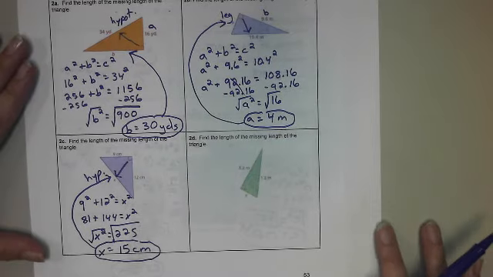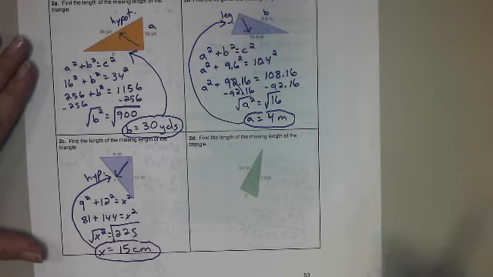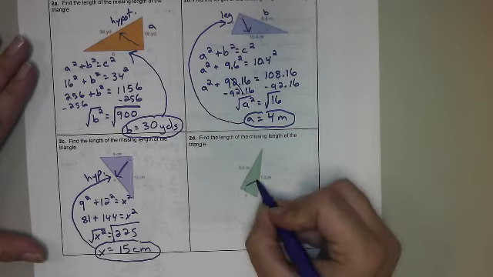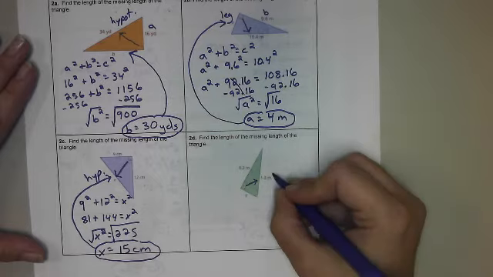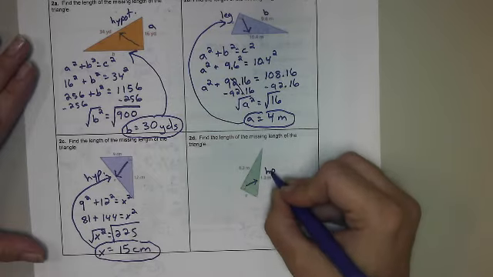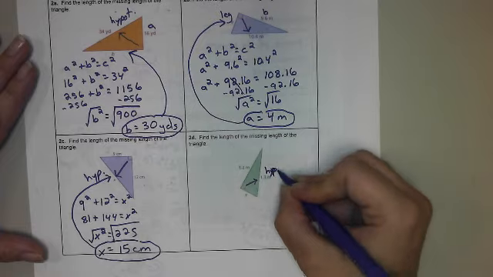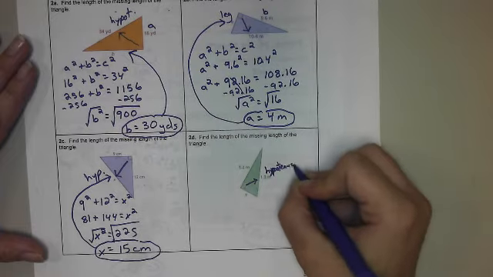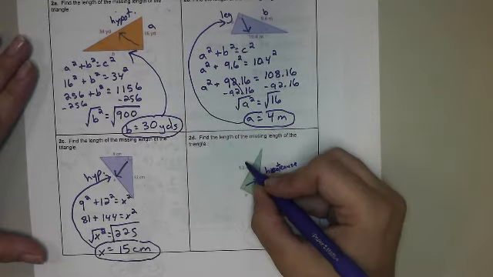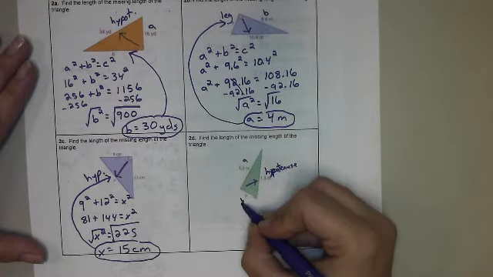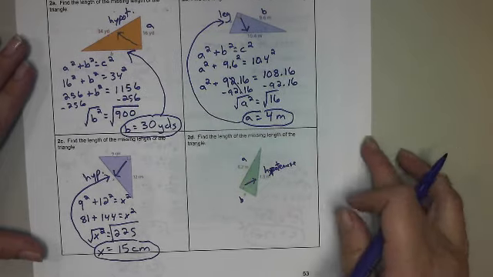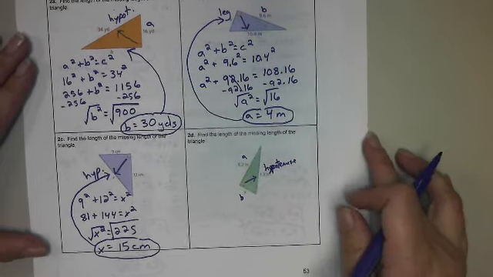We are going to do 2D, which is to find the missing length of the triangle, and we are going to label our hypotenuse, which is opposite our right angle. That's my hypotenuse. And then we have the legs, we'll call them A and B, but they've labeled it Y, which is fine. We know now that it's leg squared plus leg squared equals hypotenuse squared.